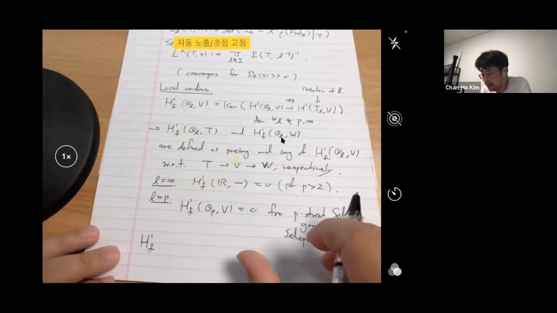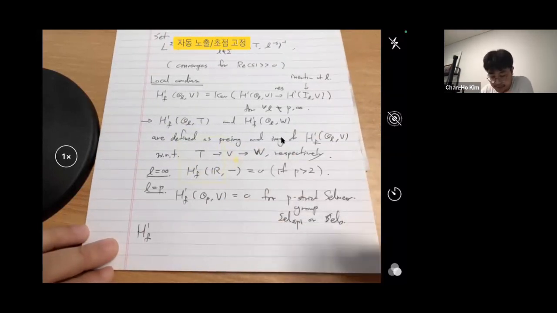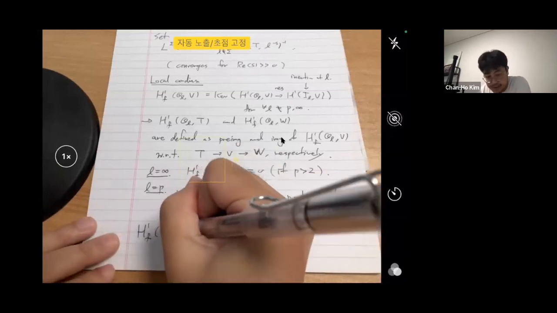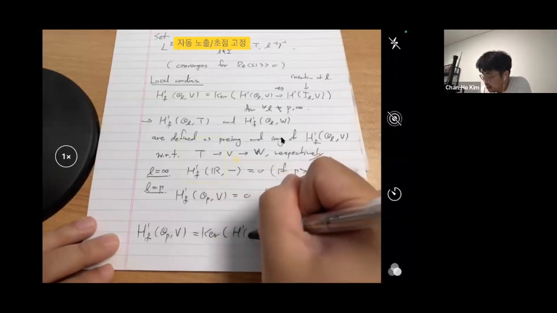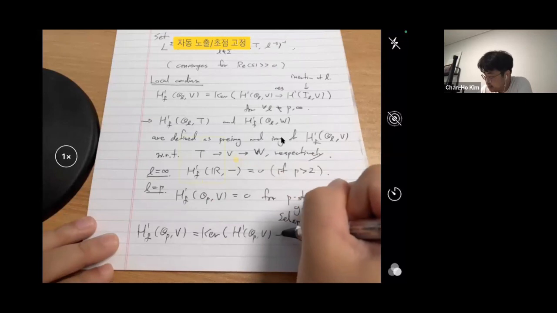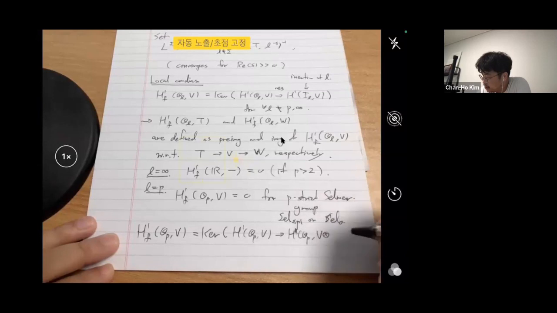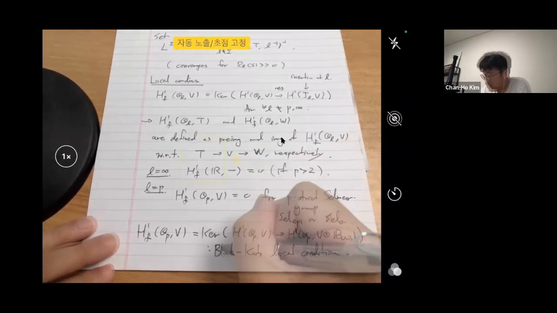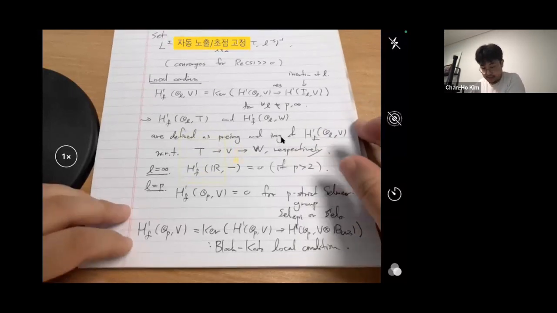You don't have to worry about that if you only consider elliptic curves. You can just use the usual condition, and they are the same. But in general, you can define it like this: the kernel of H1(Q_p, V) goes to H1(Q_p, V tensor the so-called crystalline period ring). That's how we define the Bloch-Kato local condition, the local conditions for a general p-adic representation.